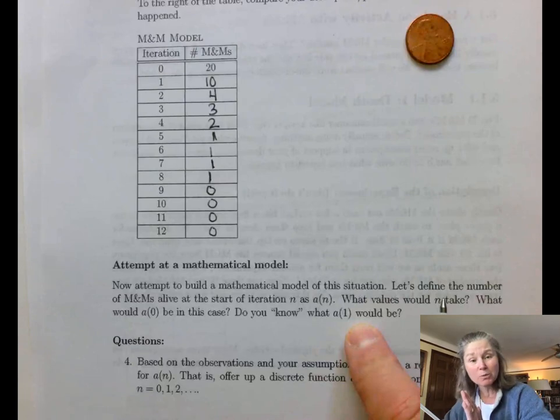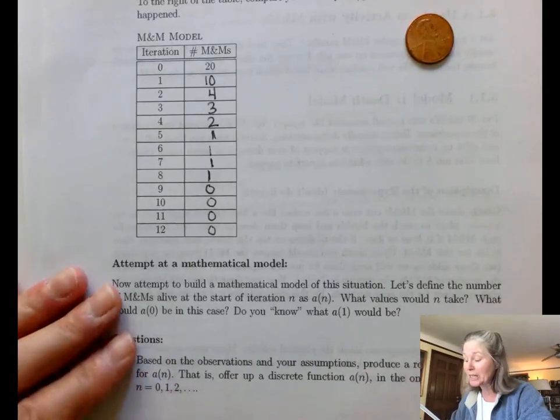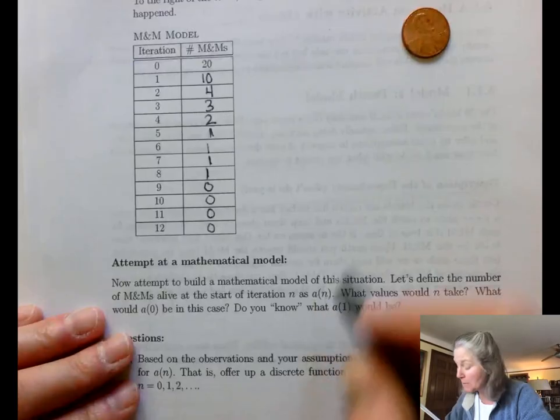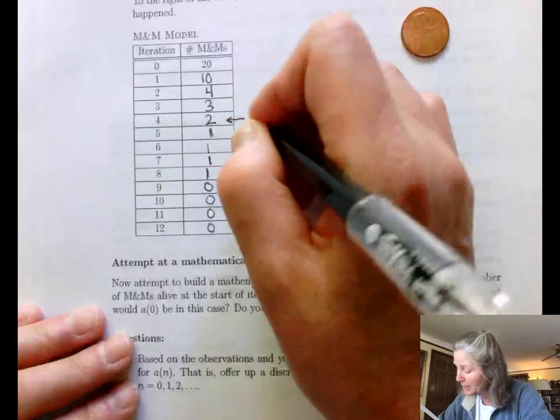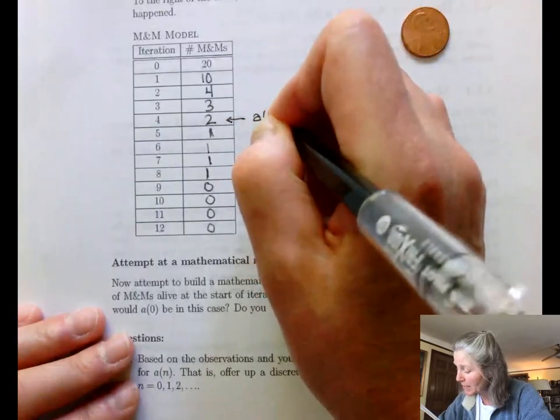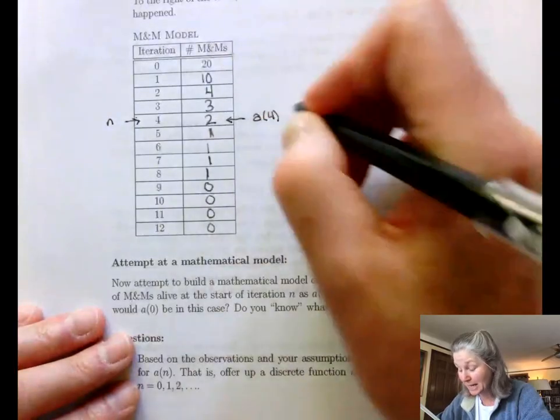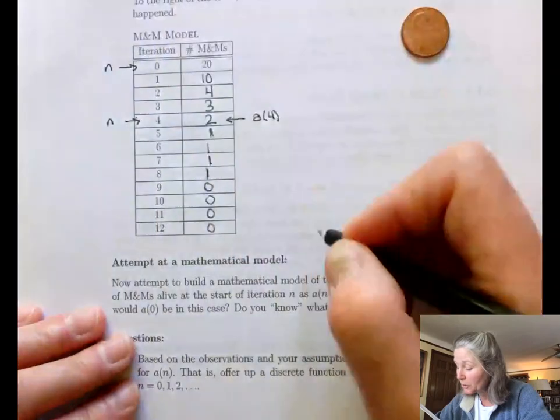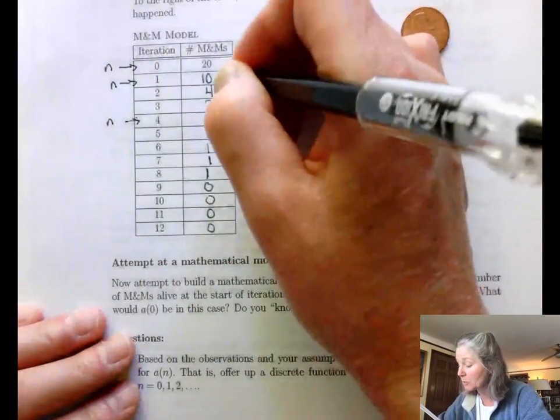And if you haven't taken a moment to think about this, please shut the video down for a minute and just take a minute and think about it. I'm of course going to go through and just give you some answers here. So if we want to model what's happening with the MnMs as a of n, then these values here have to be a of n. So right there, that 2, that should be a of 4, and right there that 4 should be my n. So n would be equal to 4. Here we would be looking at n equals 0, and here we would be looking at n equals 1.